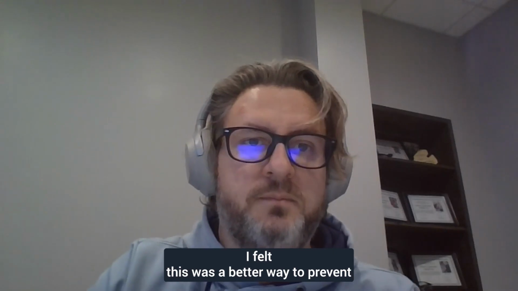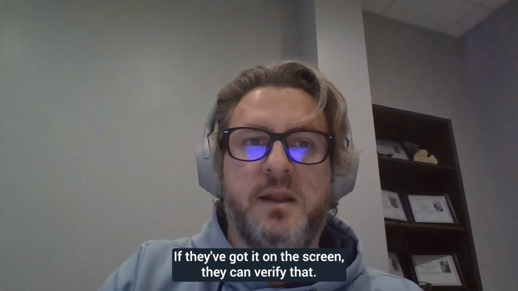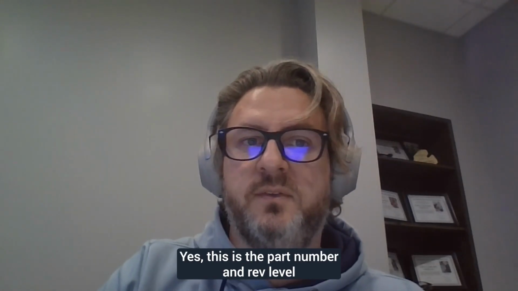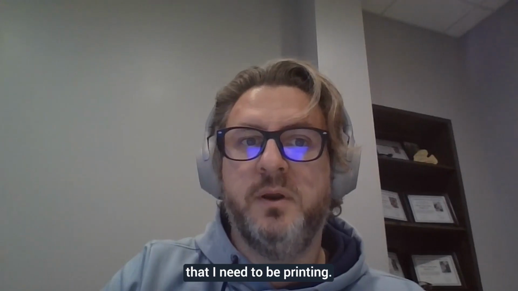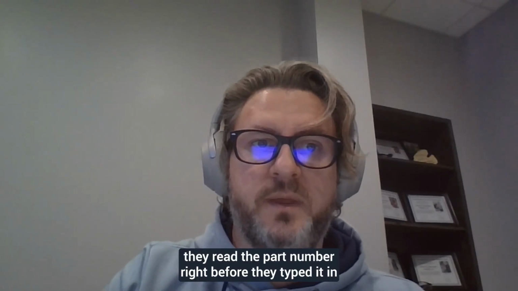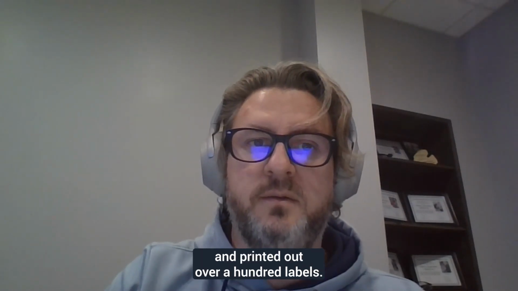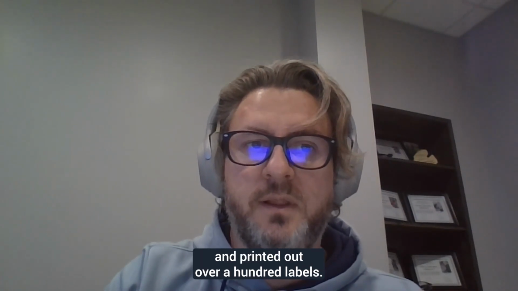I felt this was a better way to prevent typing in a part number wrong. If they've got it on the screen, they can verify that yes, this is the part number and rev level that I need to be printing, rather than relying on them typing it in, hoping they read the part number right before they typed it in and printed out over 100 labels.